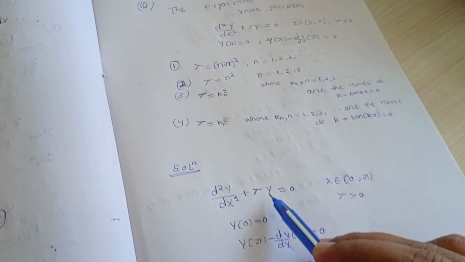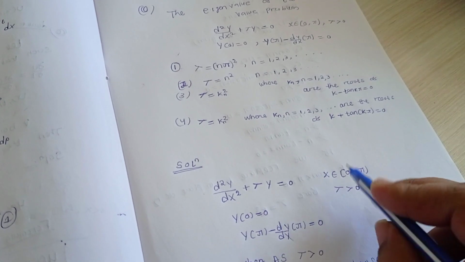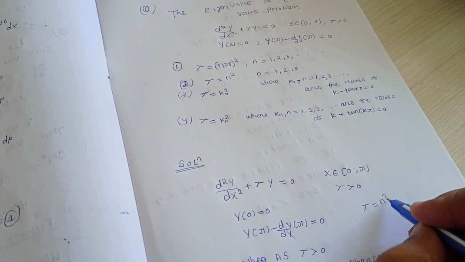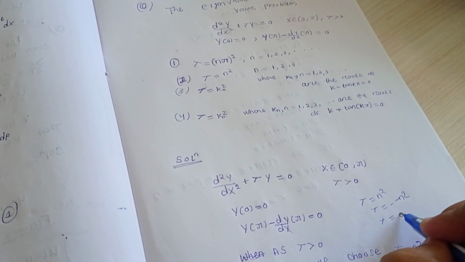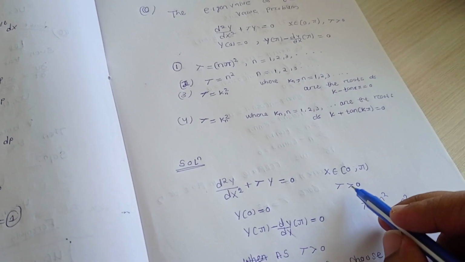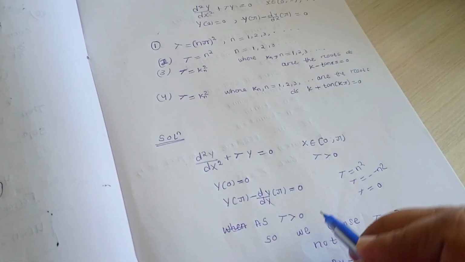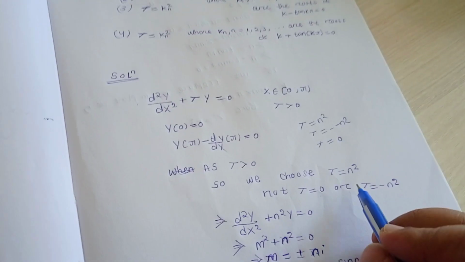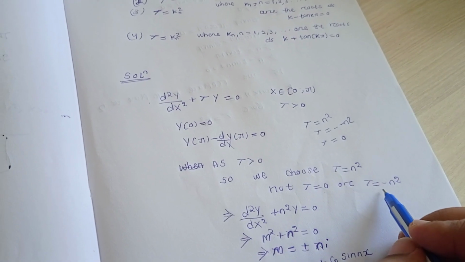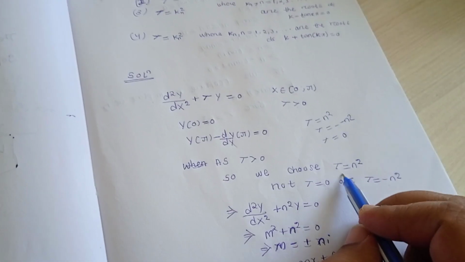In this type of question we solve by taking lambda equal to n square, lambda equal to minus n square, and lambda equal to 0. But here it is already mentioned that lambda is greater than 0, so we are not able to take lambda equal to 0 and lambda equal to minus n square. So we take lambda equal to n square only.